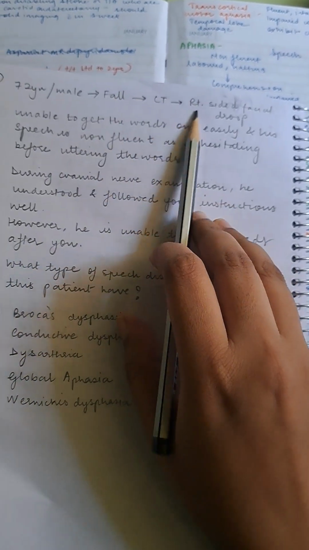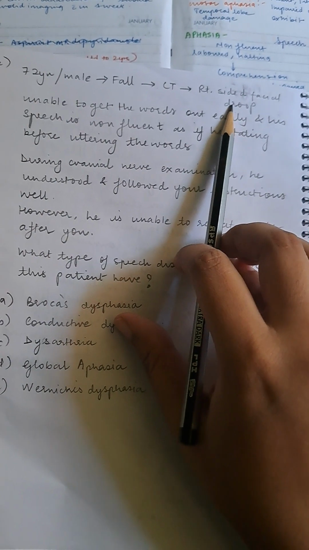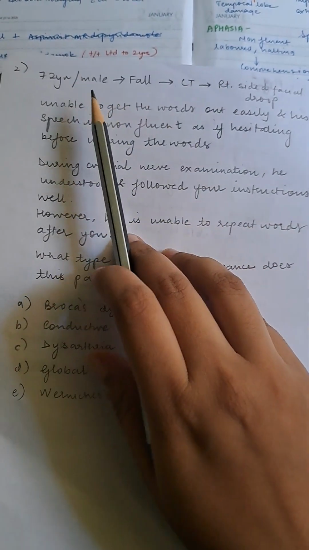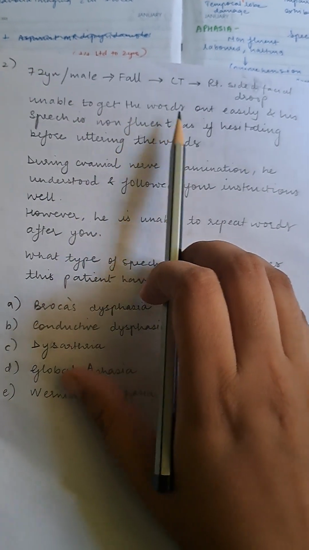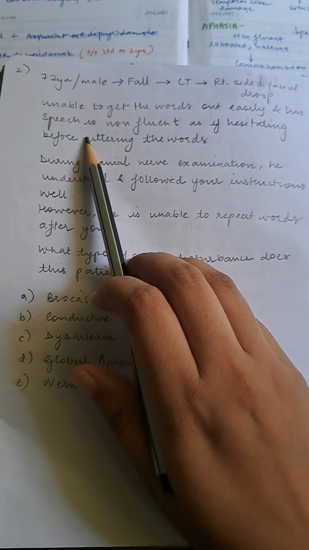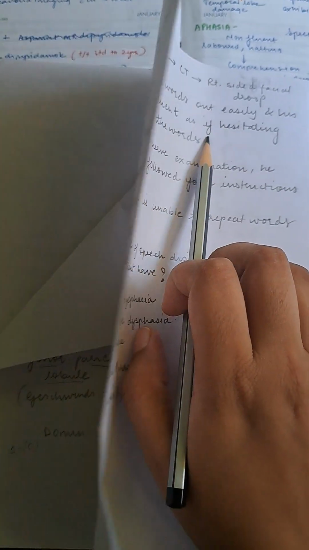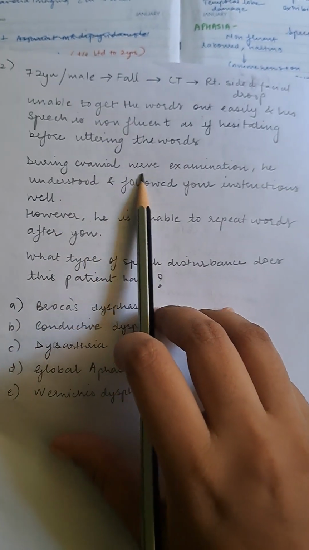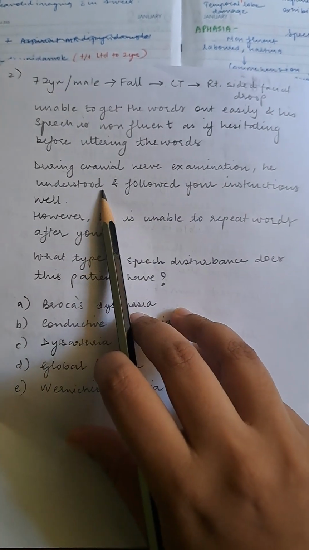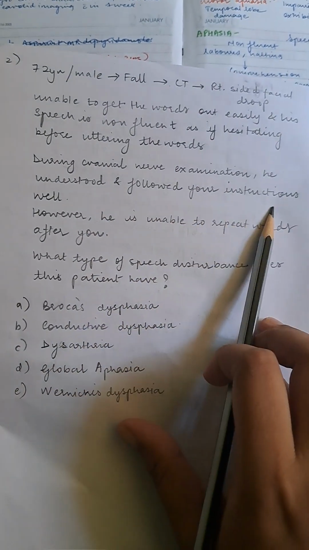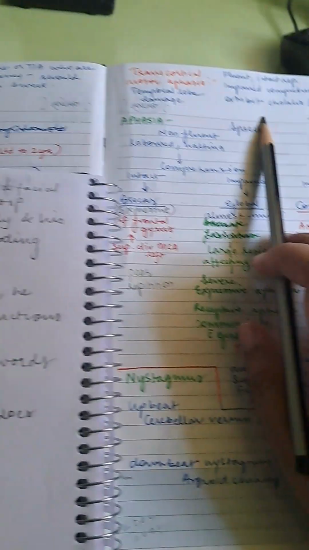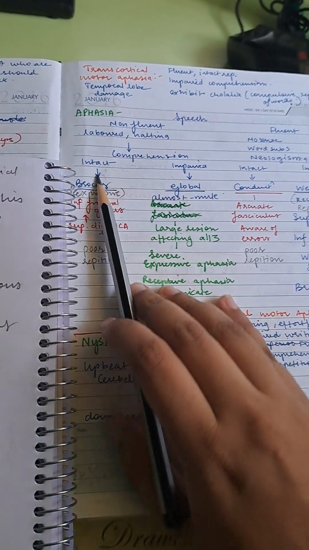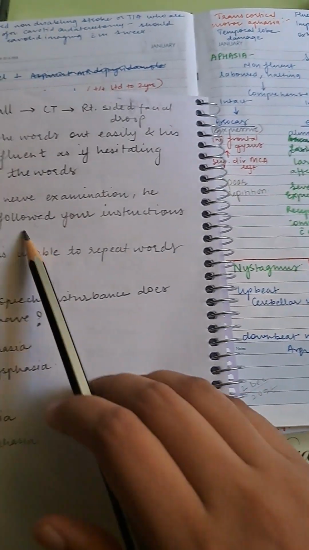A 72-year-old male has a fall, a CT is done, in this there is no hemorrhage and they give aspirin. Right-sided facial droop is there, meaning there has to be a left lesion most probably. Unable to get the words out easily and his speech is non-fluent, as if hesitating before uttering the words. During cranial nerve examination, he understood and followed your instructions. So here the speech is non-fluent, but comprehension is intact. So it is mostly Broca's area.